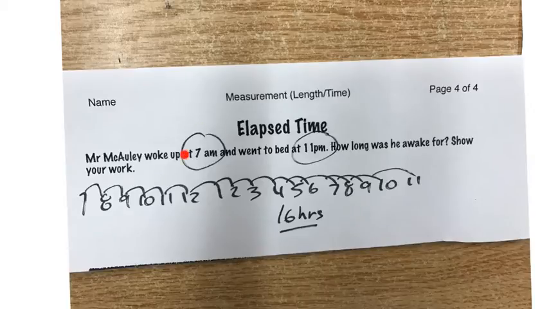One more time. If they give you the beginning and the end time, make some kind of timeline of some sort. This one's fairly easy. 7 a.m. in the morning all the way to 11. And I just wrote out the numbers. And each one of these humps, pardon me, represents an hour elapsed. So this one turns out to be 16 hours.